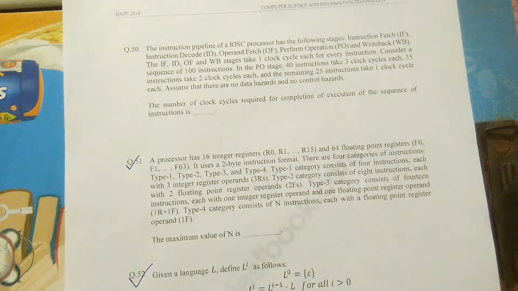Now question number 51. It is from computer organization and architecture. A processor has 16 integer registers, that are R0 to R15, and 64 floating point registers, F0 to F63. It uses a 2-byte instruction format.